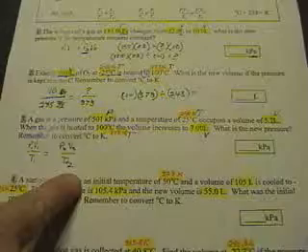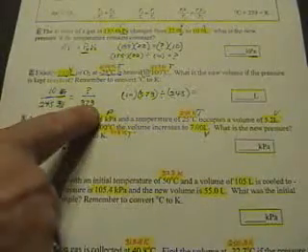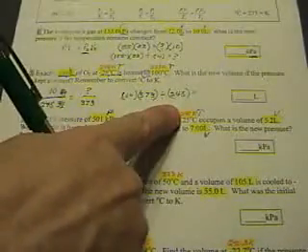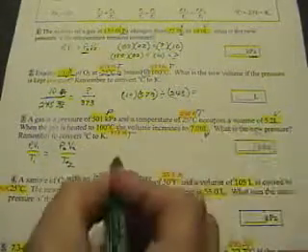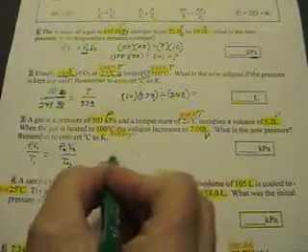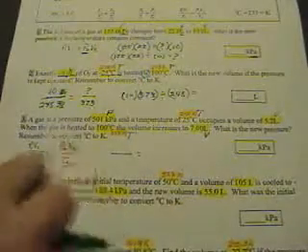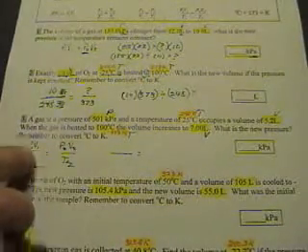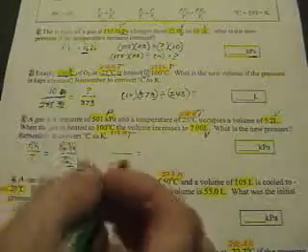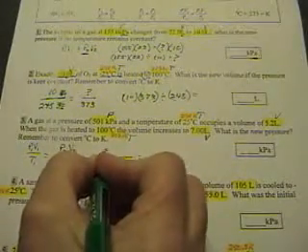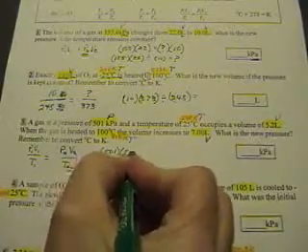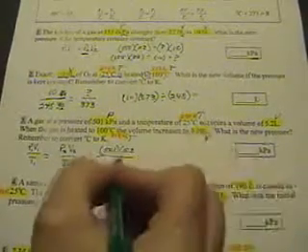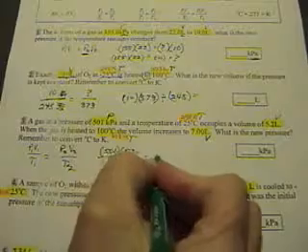So when you read the question, it says a gas at a pressure of this and a temperature of that occupies a volume of that. So all those numbers go in one side of the formula. It really doesn't matter which side, but you've got to keep them together. So P was 501, volume was 5.2, temperature was 298.